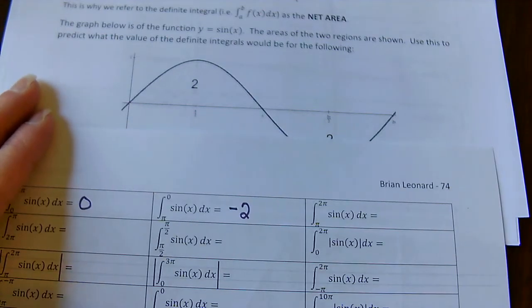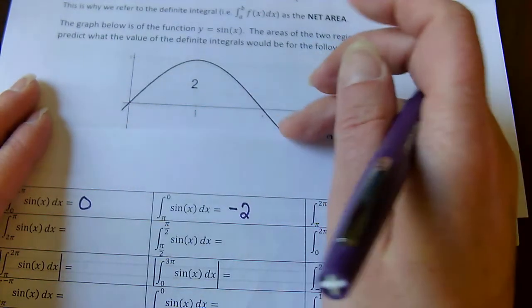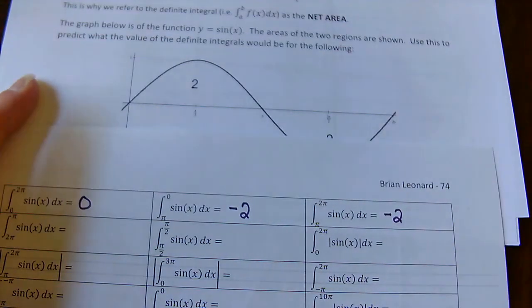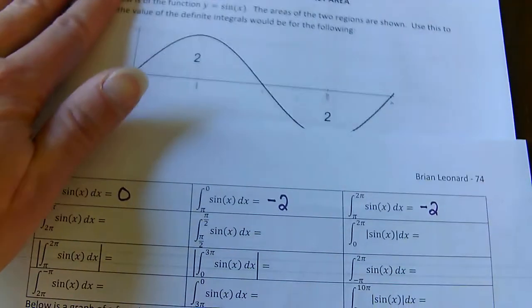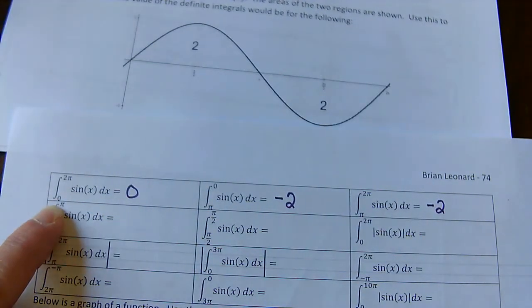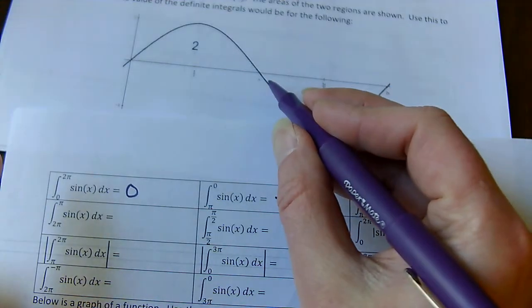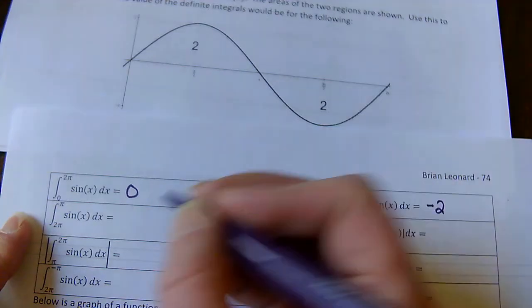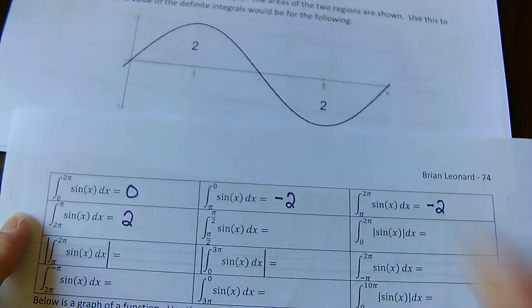Now what about from pi to 2 pi? My f of x is negative, so that would also be a negative 2. What about from 2 pi to pi? So we're going backwards when f of x is already negative. Negative times a negative is going to give me a positive.